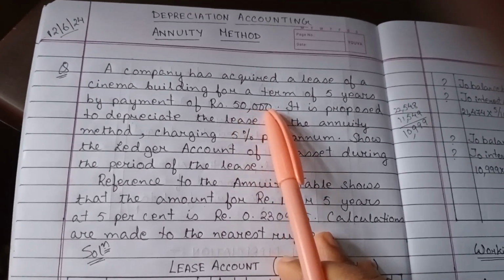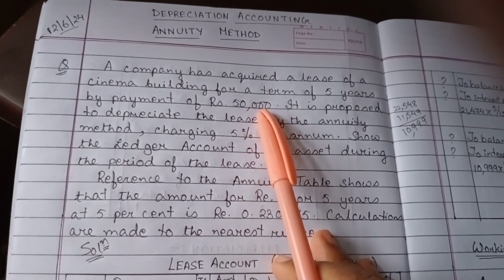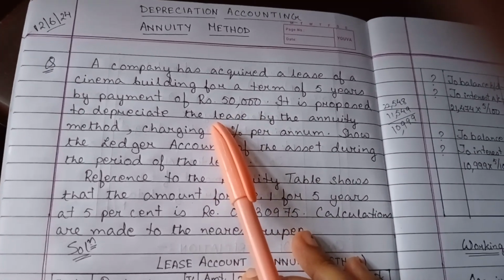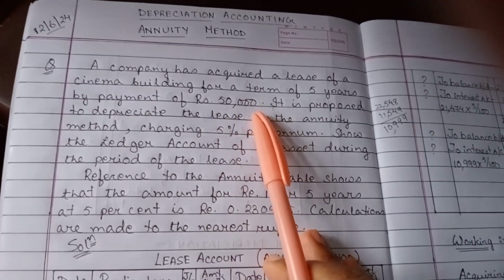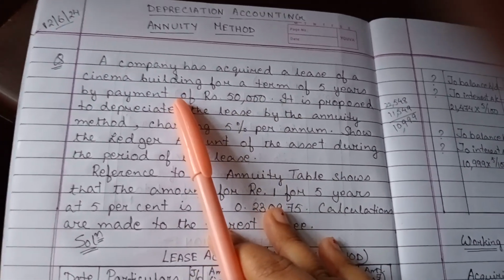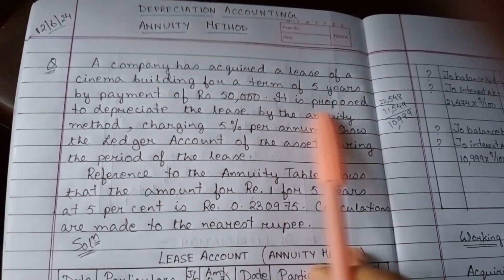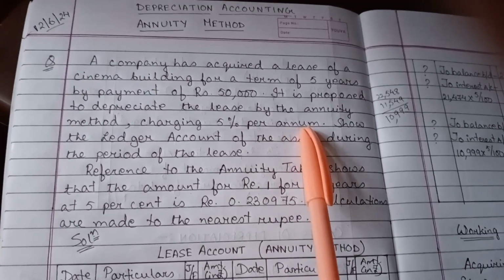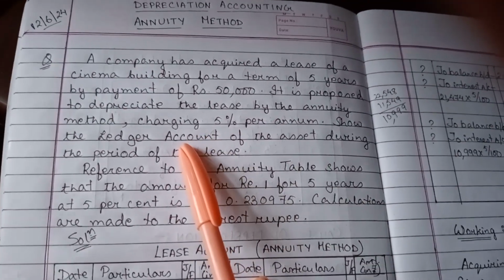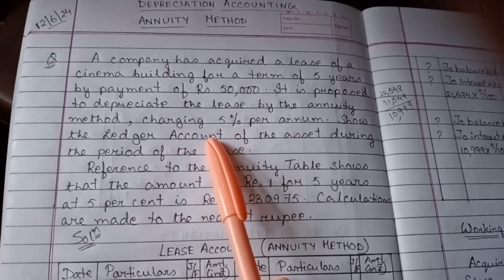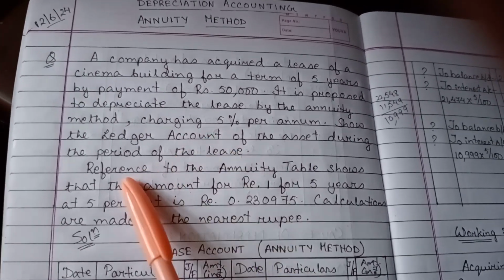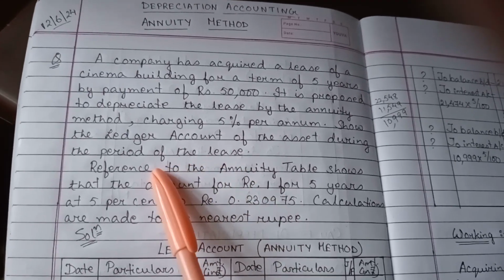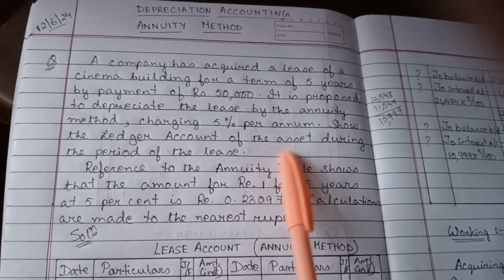And we know that against any investment made, there is an interest earned by the business. It is proposed to depreciate the lease by the annuity method, charging 5% per annum. Show the ledger account of the asset during the period of the lease. You have to show the ledger account of the asset.